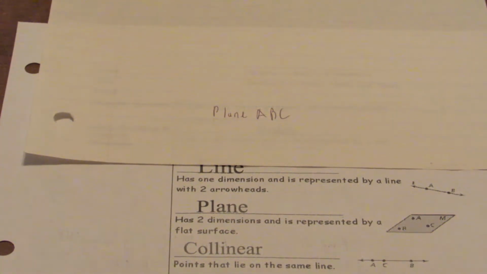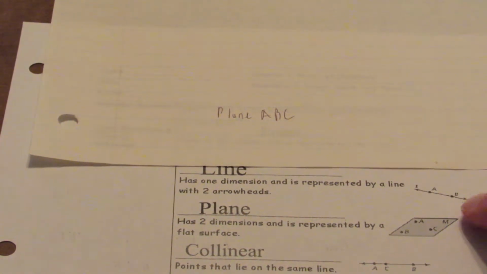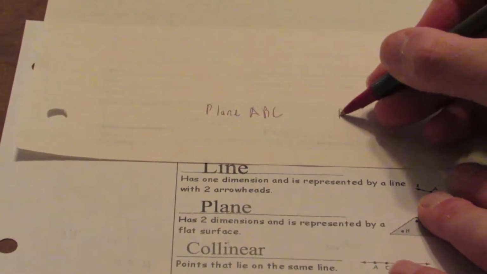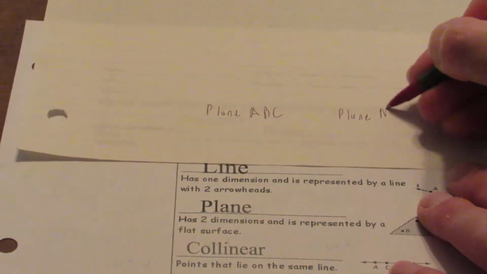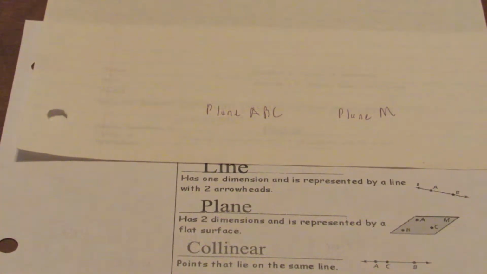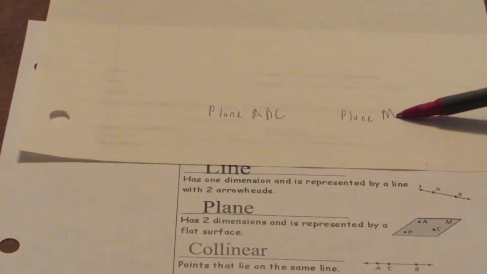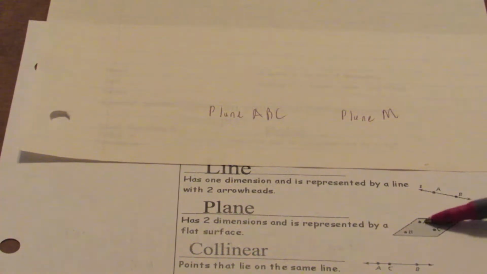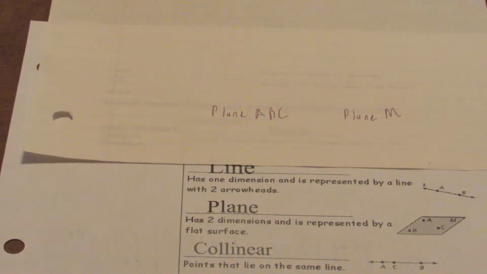The other thing you can do is use one letter that's normally put in a corner and does not have a point. So I could also call this plane M. M is not a point. If you look here, there's no dot, so M is not a point. That's why I can call it plane M. If I'm using something with a dot, there has to be 3 of them.